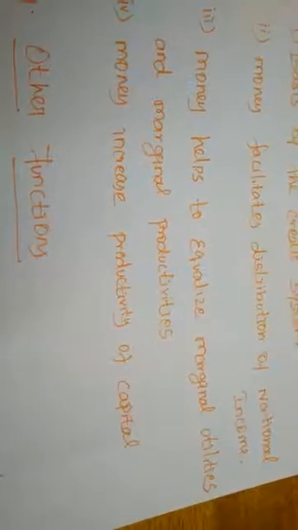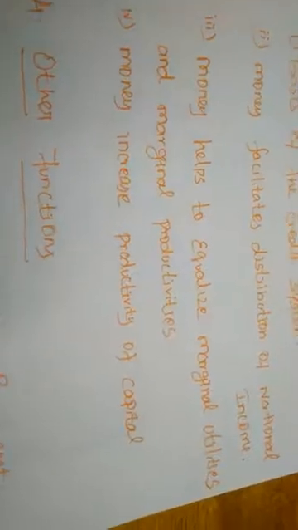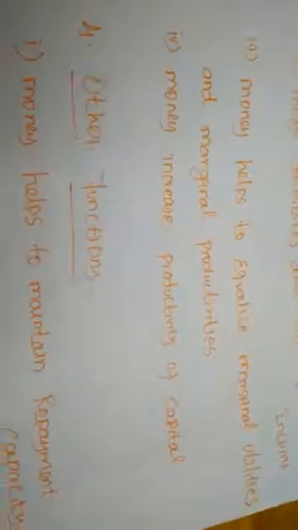Next, money increases productivity of capital. Money is the most liquid form of capital. In other words, capital in the form of money can be put to any use. So how can we arrange the capital?